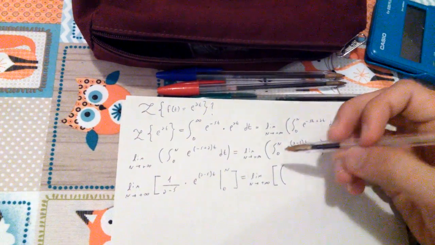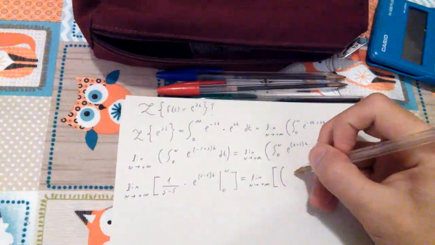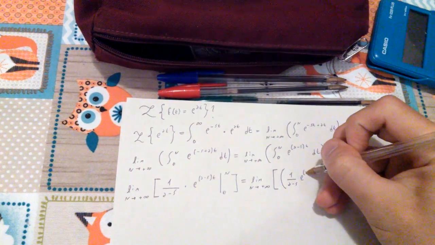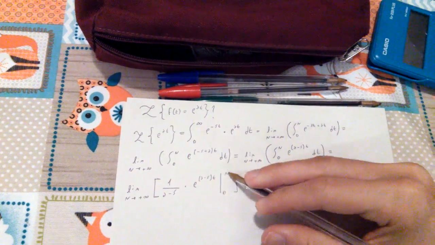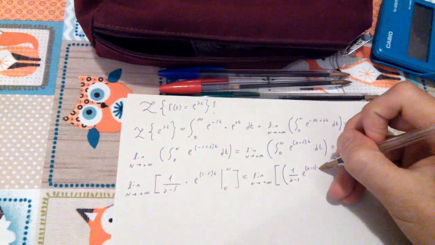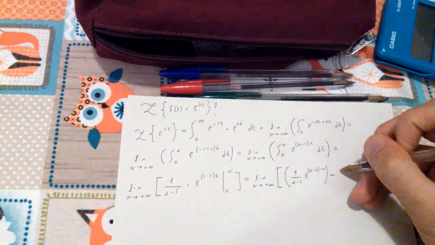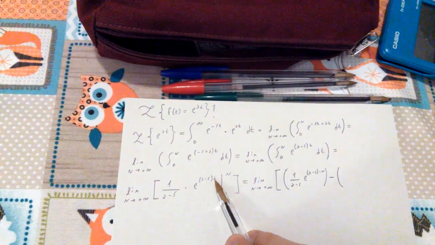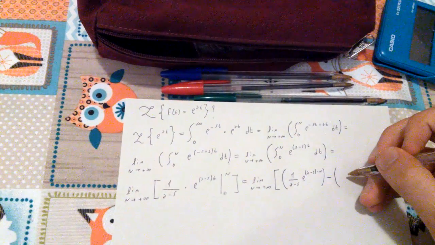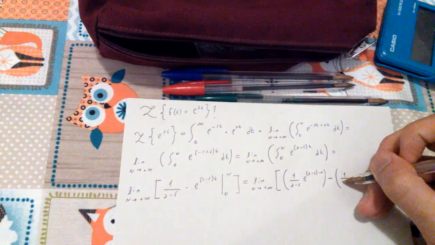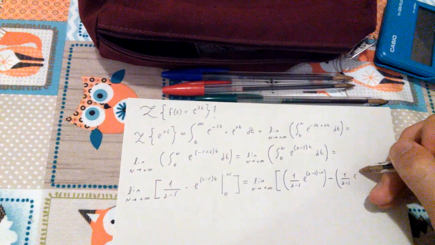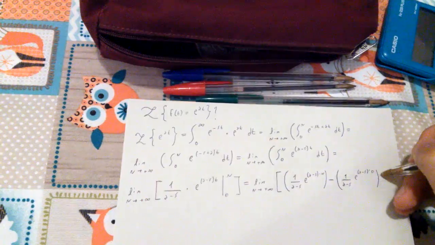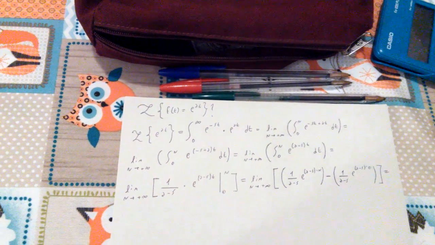So if I do that, I'm gonna have 1 over a minus s e to the a minus s times n, minus, I'm gonna do the same and put here 0 instead of t. So 1 over a minus s e to the a minus s times 0. And there we go.